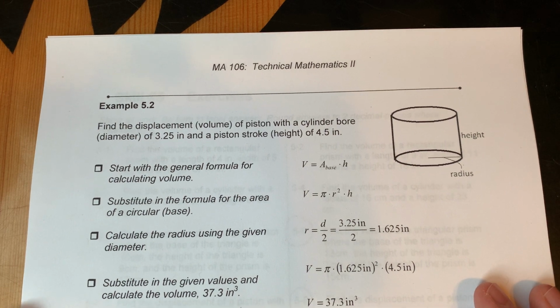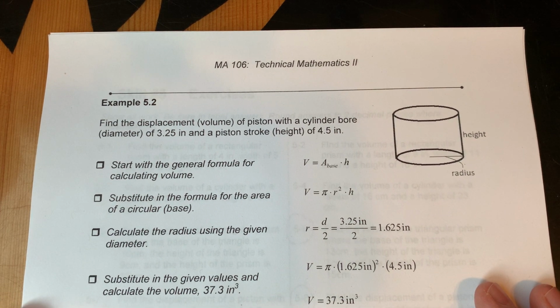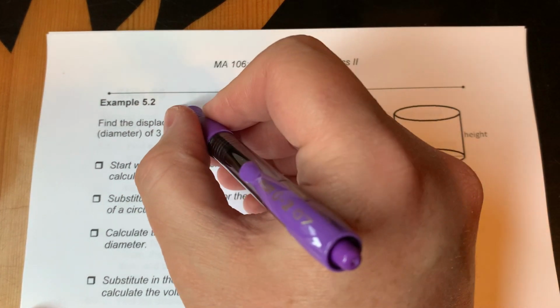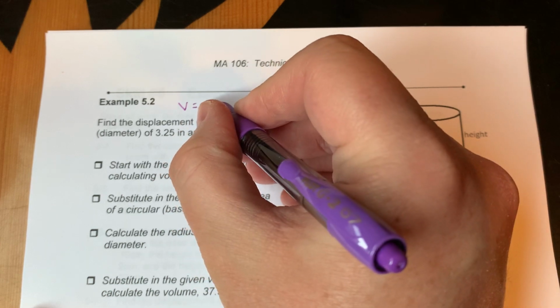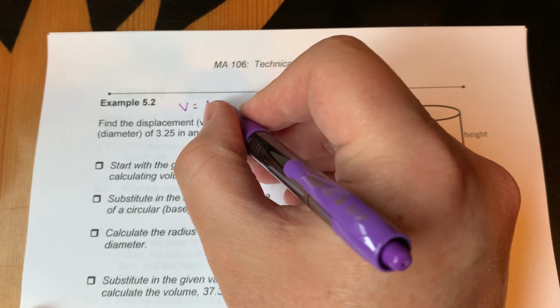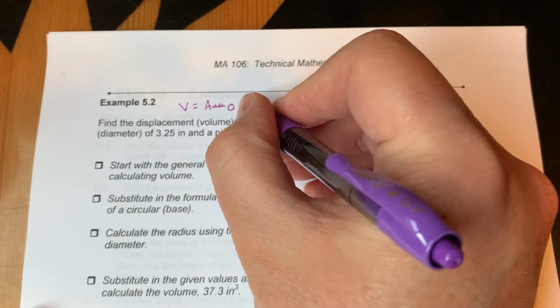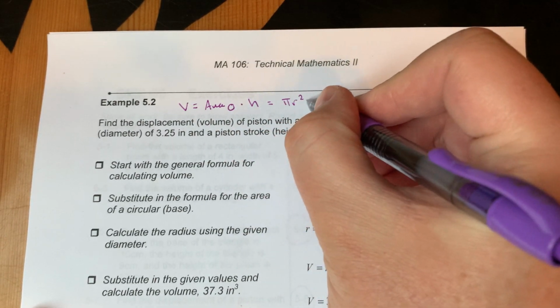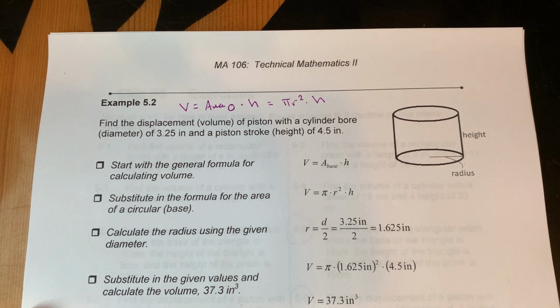So there are just a couple of language things here that I want to connect. In general, our volume here should be the area of a circle times the height, and so that would be pi r squared times the height.